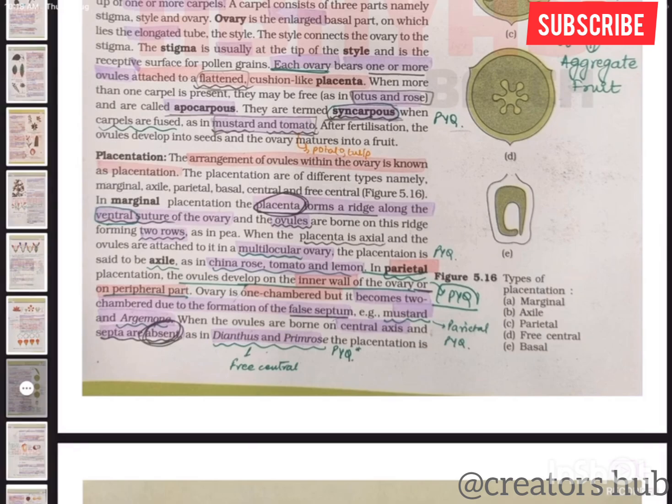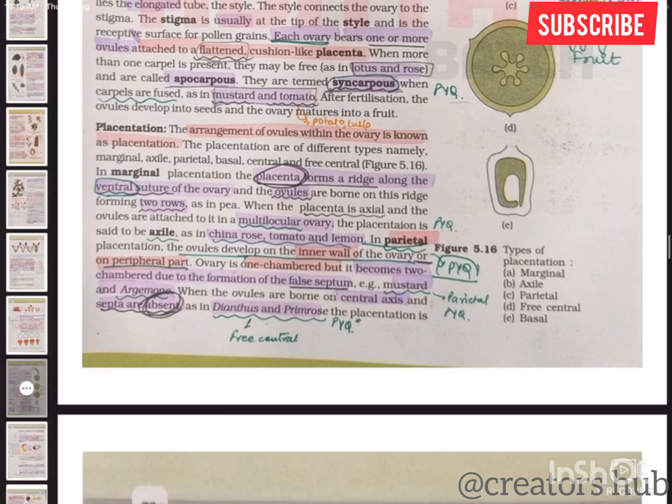When more than one carpel is present, they may be free, as in lotus and rose, and are called apocarpous. They are termed syncarpous when carpels are fused, as in mustard and tomato. After fertilization, the ovules develop into seeds and the ovary matures into the fruit.